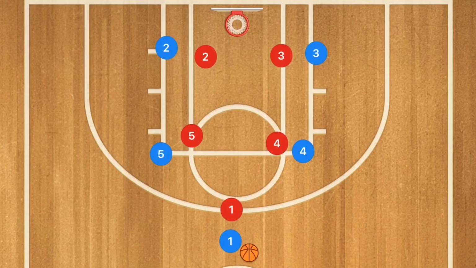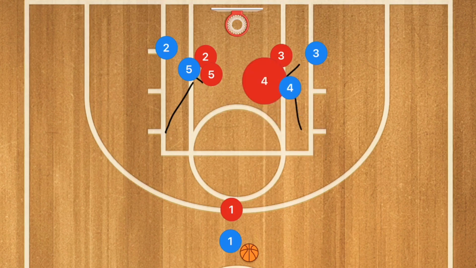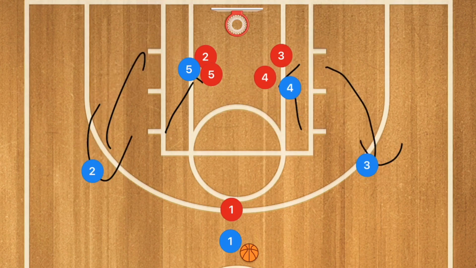Let's check these out. Okay, so in this first play, we're going to be running a box offense against a man-to-man defense. We're going to have these two players setting screens down, and then these two players are going to be popping up, players 2 and 3.